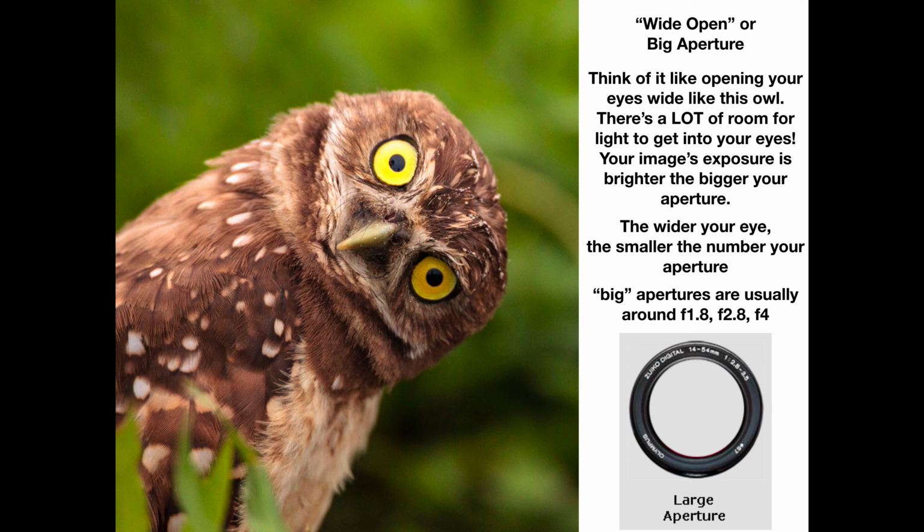So if we say we have a wide open aperture, our numbers are going to be really small. So big apertures are usually 1.8, 2.8, 4.0, 4.5. Those are pretty big apertures, right? But they're a small number. Now, if you open your eyes really wide, there's a lot of sun that can get in, right? A lot of light can get into your eyes. Same with your lens. If you look on the bottom right, you can see it's wide open.